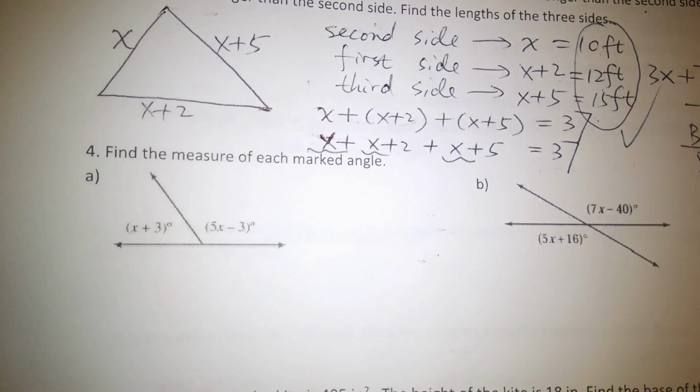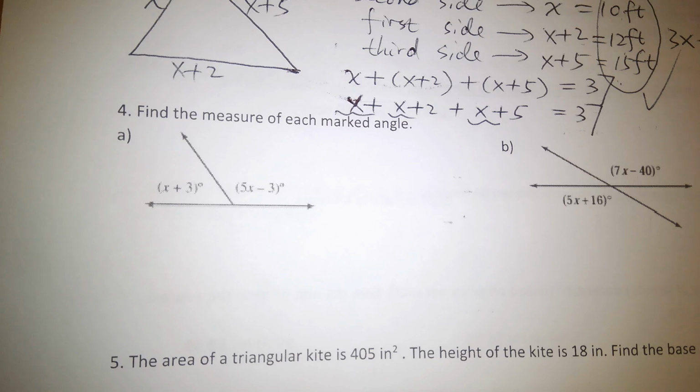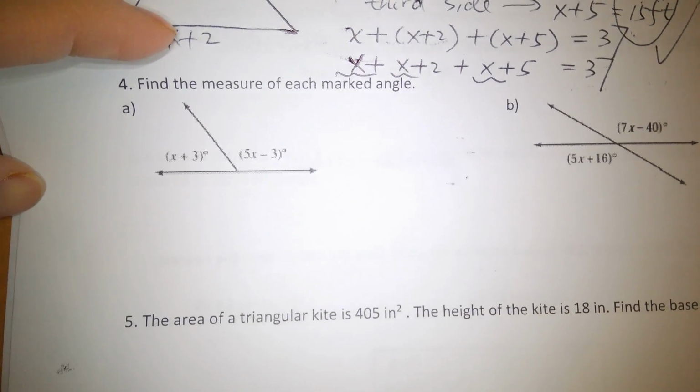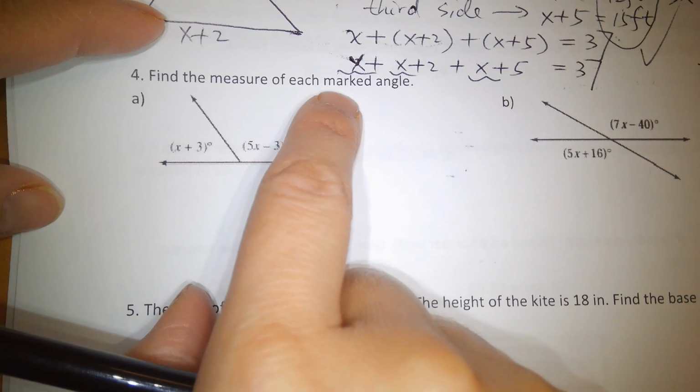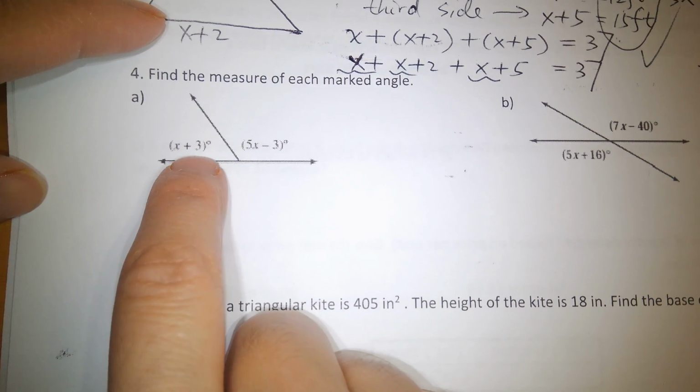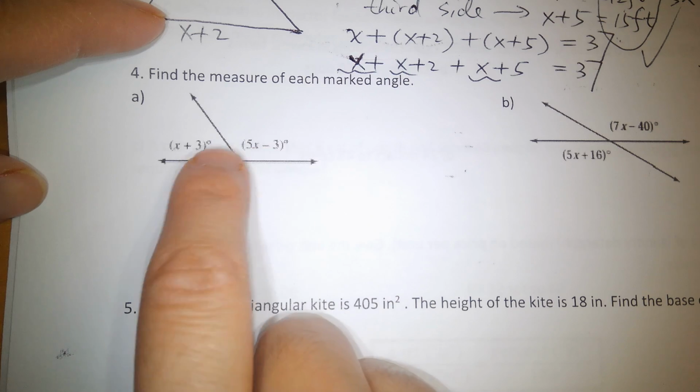Alright, so let's look at question 4. Find the measures of each marked angle. X plus 3 degrees, 5x minus 3 degrees. How to solve for x?